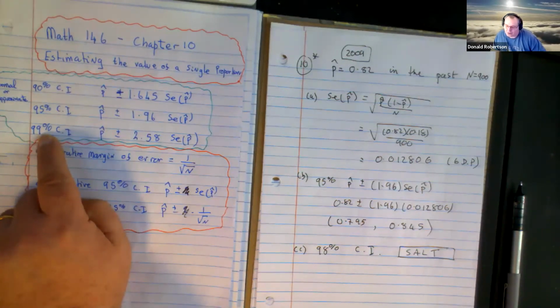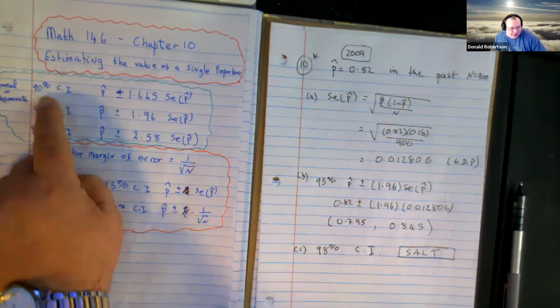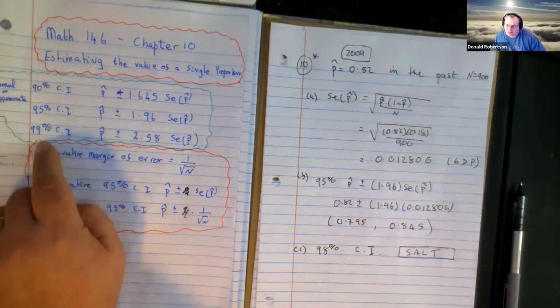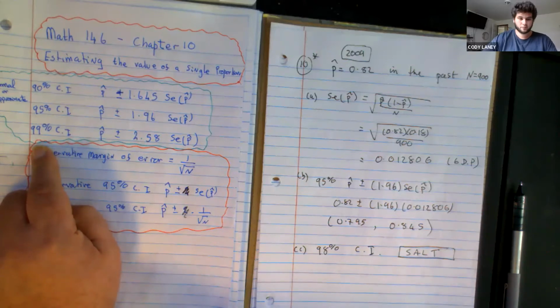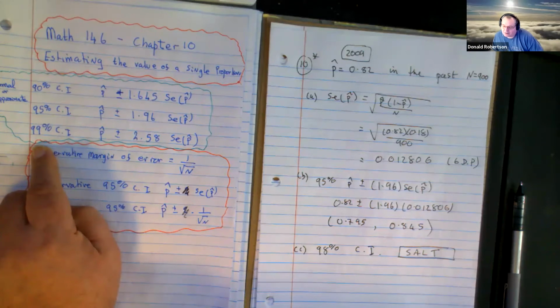Anybody want to guess what the last standard confidence interval percentage is? We do a 90, we do a 95, and we do a 99. The last one is typically done when NASA is doing spaceships or nuclear power stations are testing things. So what do you think? That's a really good guess. It's not quite that, but you're darn close. 99.9.